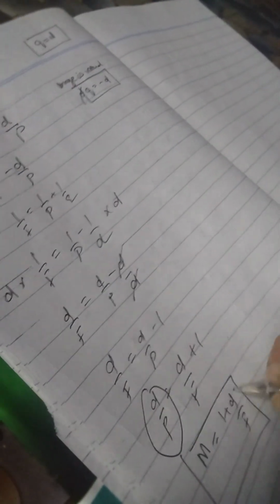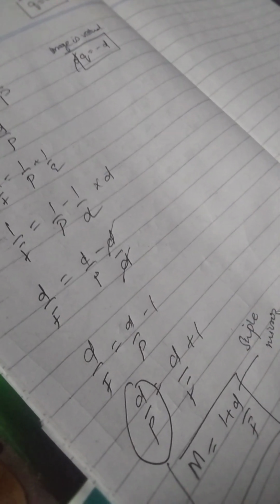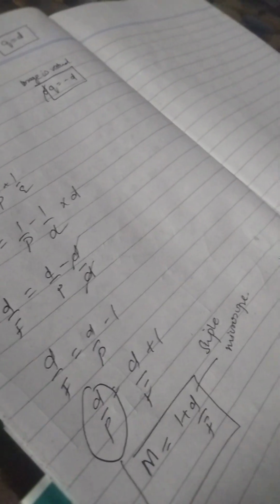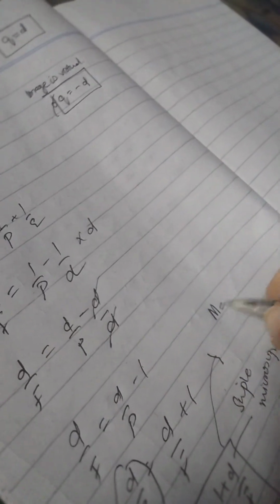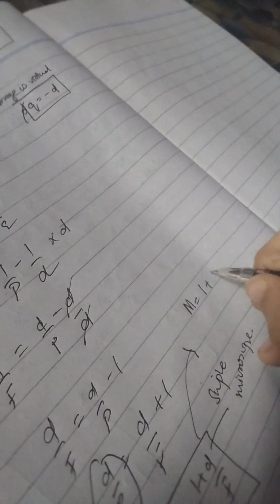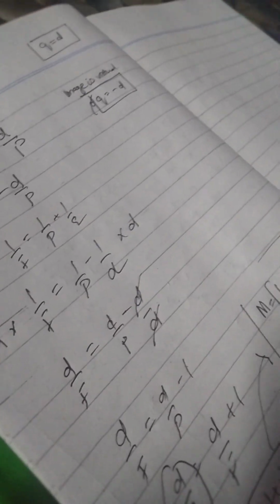This is basically the formula for the magnification of a simple microscope, right? So now you can write this as: magnification is equal to 1 plus 25 centimeter upon f. This can be the formula of magnification as well.